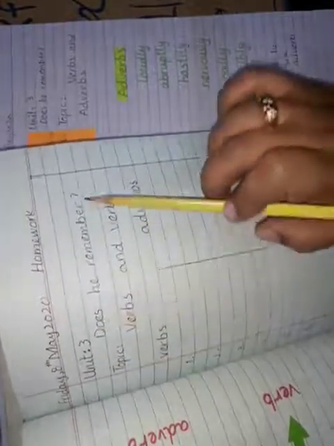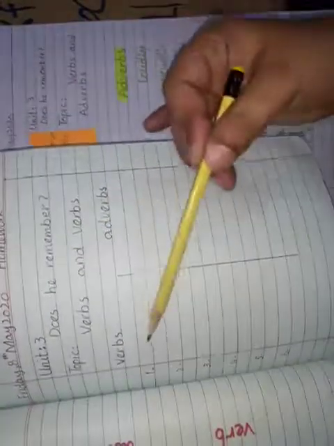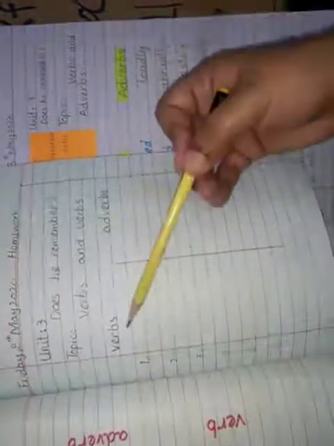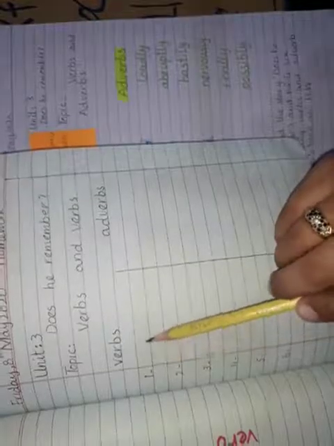Alright children, first of all you will write down day, Friday, 8th May 2020 homework. Unit number 3, Does He Remember? Topic, verbs and adverbs. Then you will make 2 columns, verbs, adverbs, and you have to write at least 6 examples of both of these verbs and adverbs. 1, 2, 3, 4, 5, 6. And you see, you have to leave one line after writing one example.